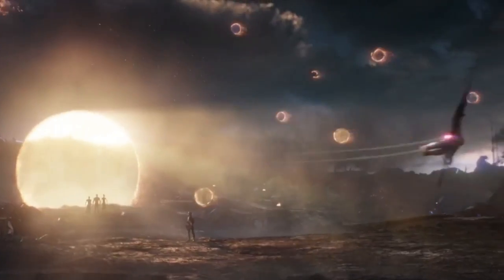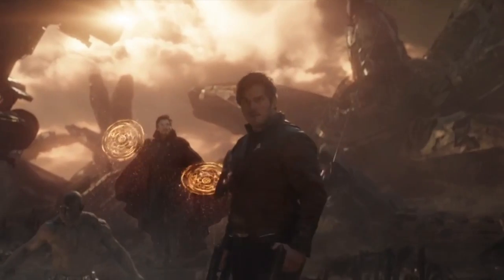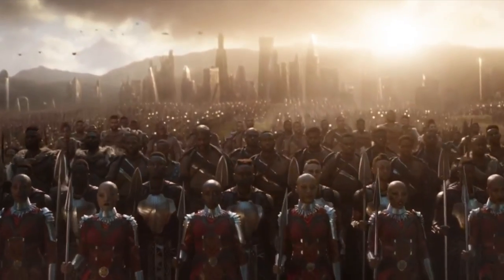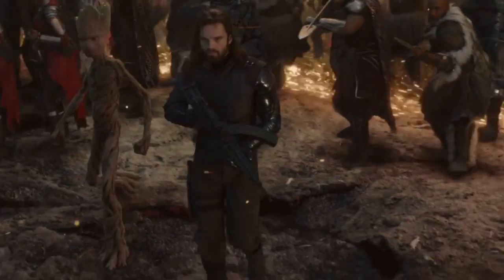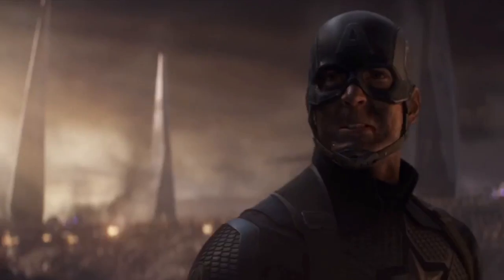He finally gets his sweet revenge for all these moments. And dozens of portals open up through which all of the heroes that were killed in the snap emerge. Not just superheroes, but also armies of wizards, warriors, aliens, gods, everything. Bucky's back, Sam's back. Everything's looking pretty good for Steve.